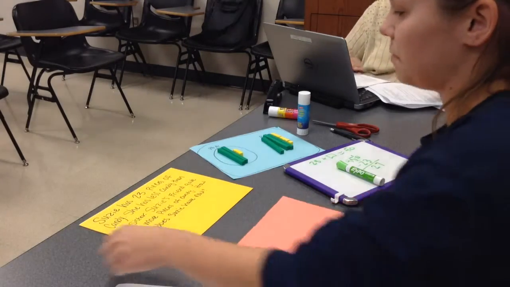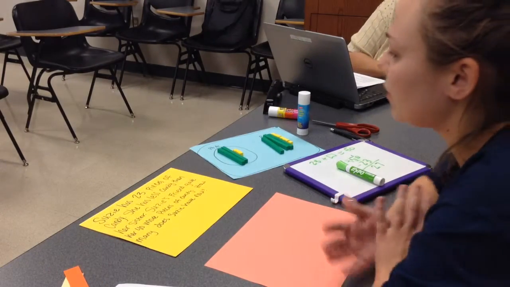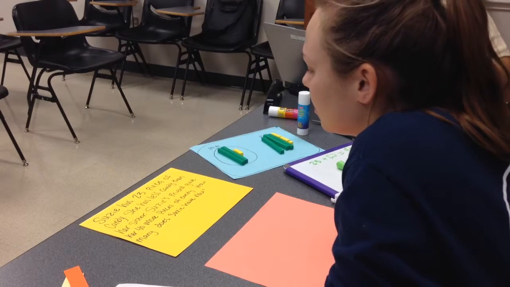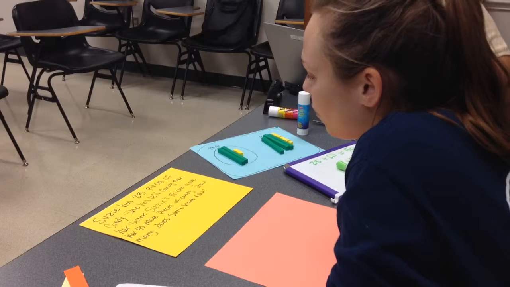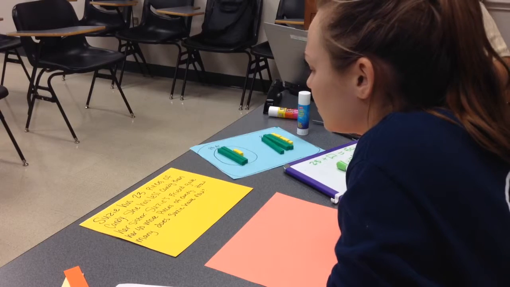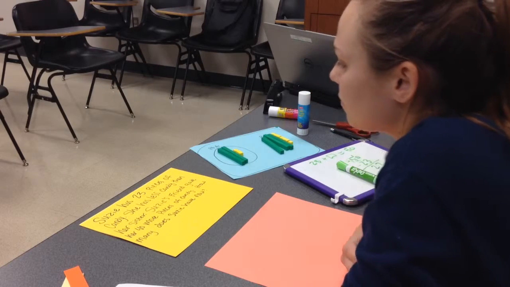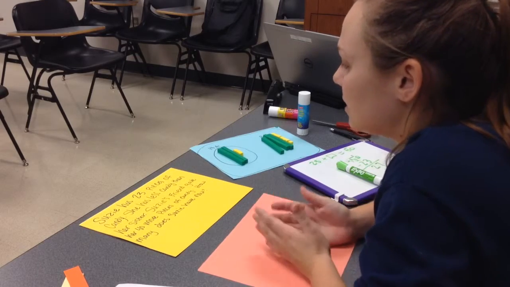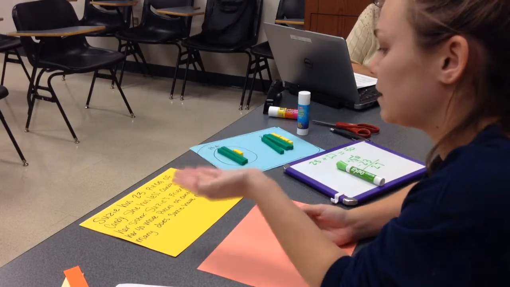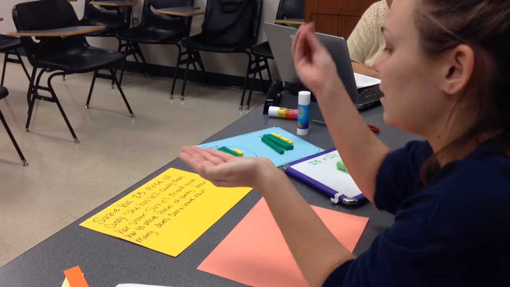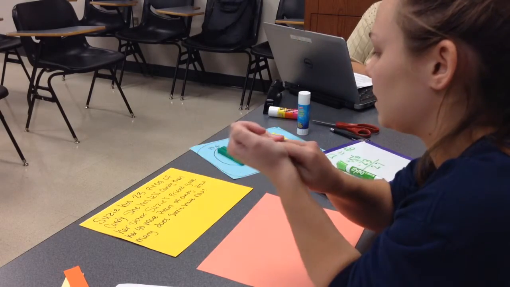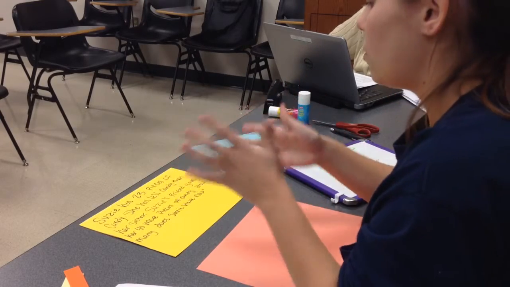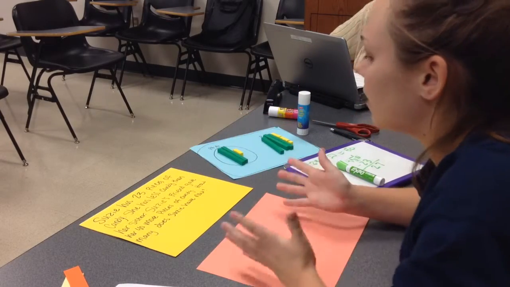Our next word problem says, Susie has 23 pieces of candy. She has less candy than her sister. Susie's friend gave her 40 more pieces of candy. How many does Susie have now? So the first thing we need to ask ourselves is, is there an action occurring? The answer is yes, because we have 23 pieces of candy and Susie's friend gave her 40 more pieces. So that narrows it down to either a join or separate problem. So we need to find out which one it is.